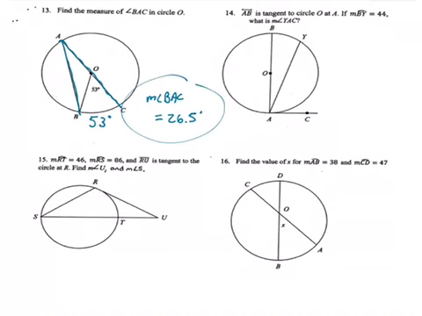In question 14, you've got AC as a tangent to circle O at A, and they've asked us to find the measure of YAC, so this angle here, if we know that the measure of BY is 44. Well, we know that this half of the circle is a semicircle, so 180 is the total. So if we take 180 minus 44, we get 136. YAC has its vertex on the circle, so the angle is going to be half the arc. So that means the measure of angle YAC is equal to half of 136, which is 68 degrees.